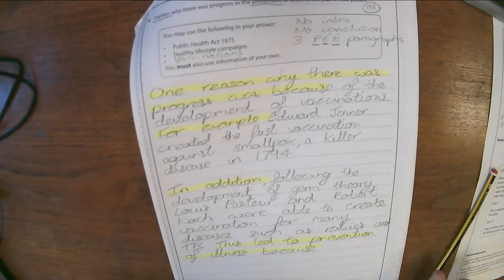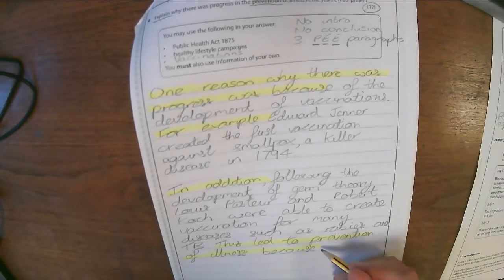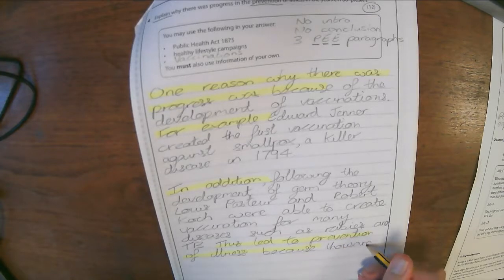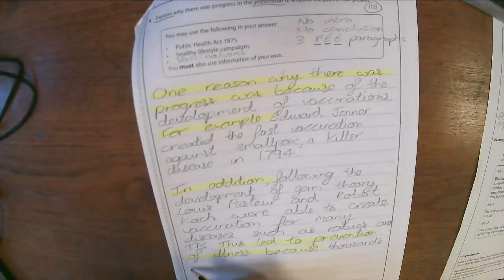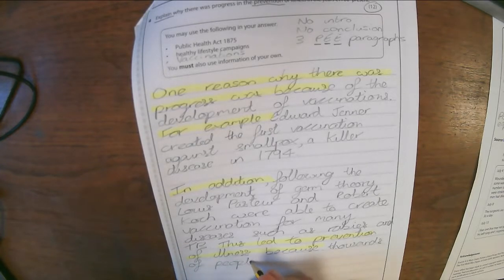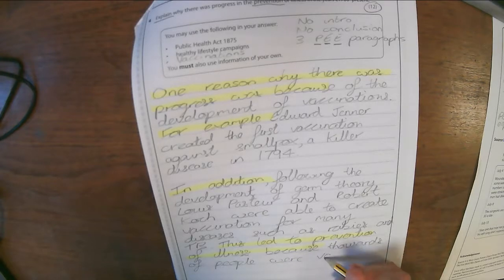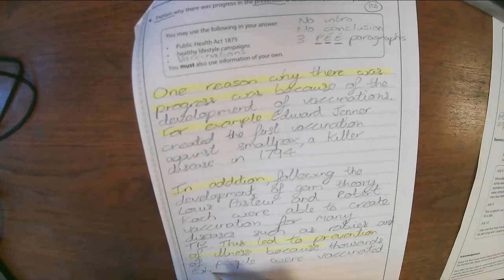So I would say this led to prevention of illness because thousands of people were vaccinated which prevented them from getting deadly diseases.